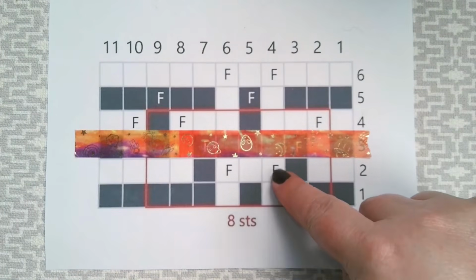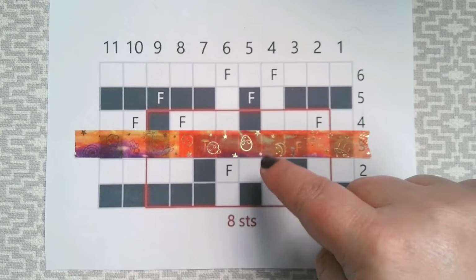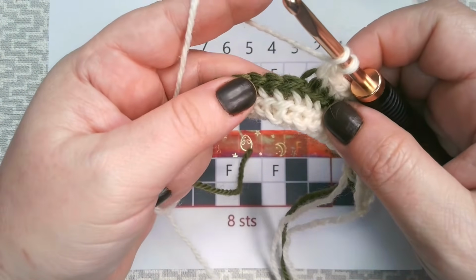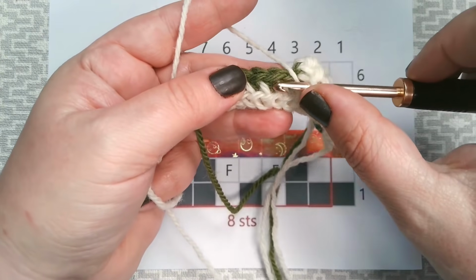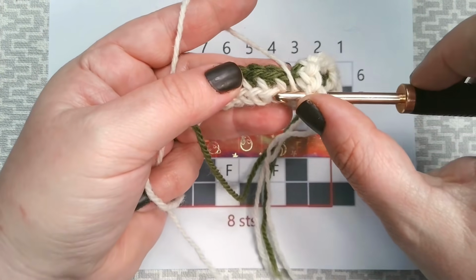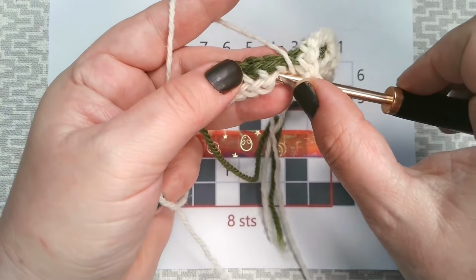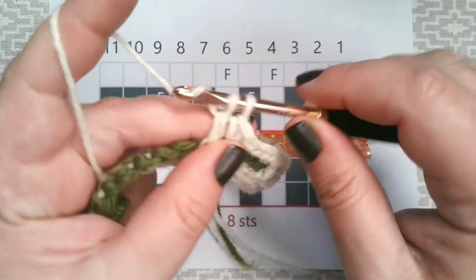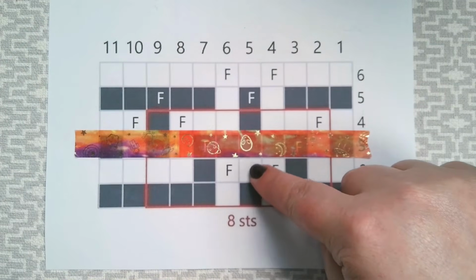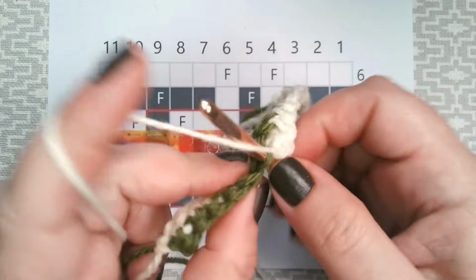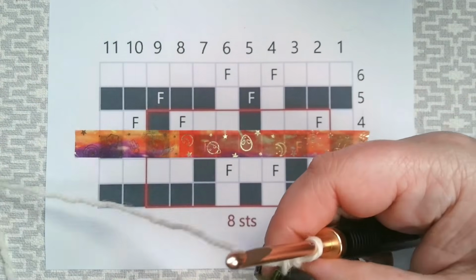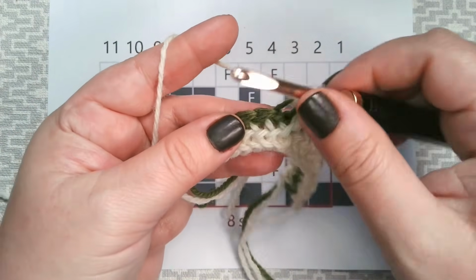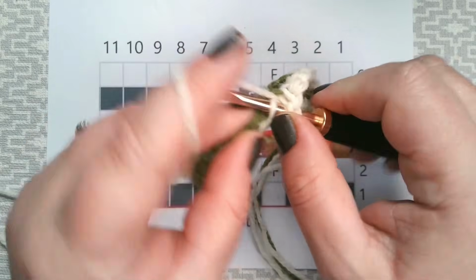And again we come to our F. We've got light box on light box marked F, which means it will be a treble or US double. Yarn around. We will enter a hook into the front loop of the row of the same color and finish off your stitch. The next one is just back loop, and then we've got a treble again or US double into the front loop.